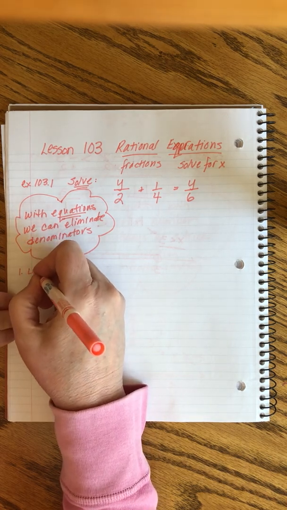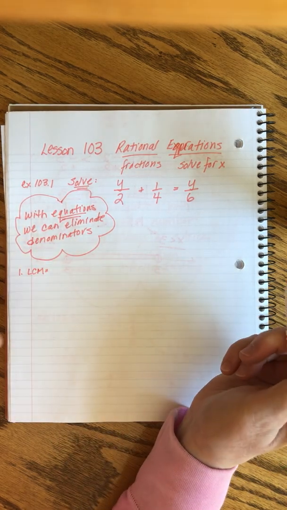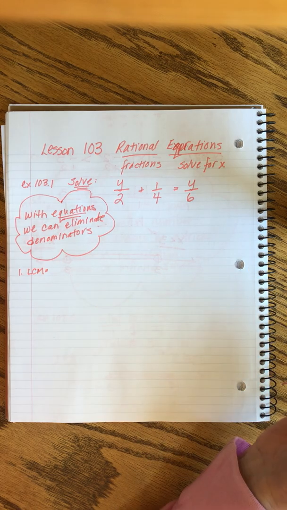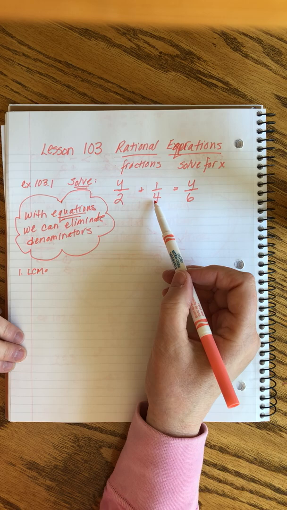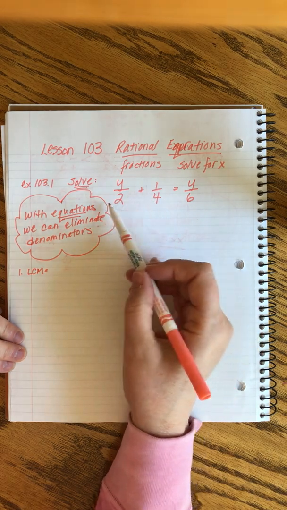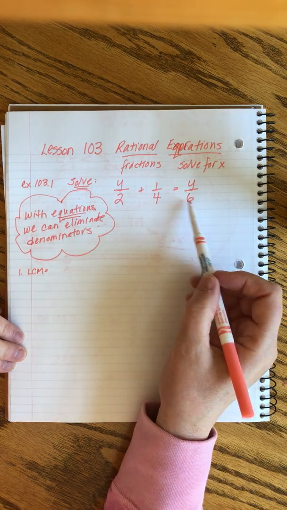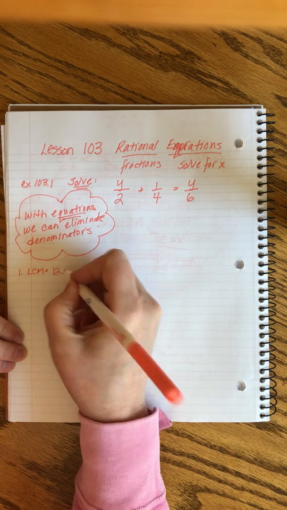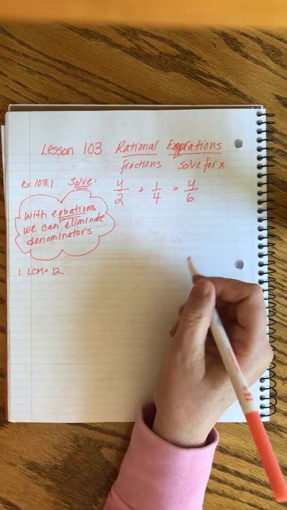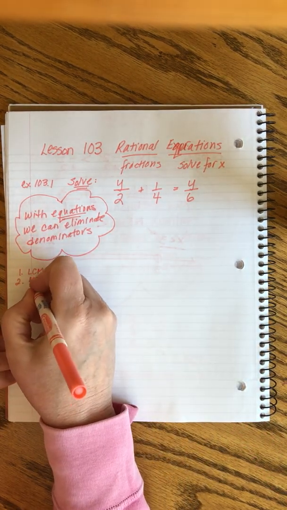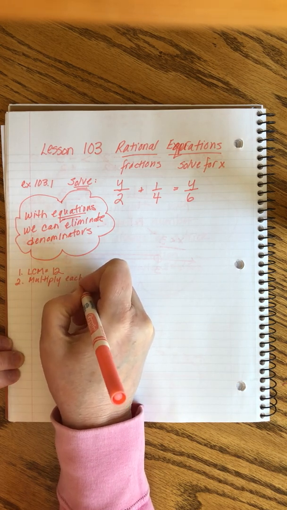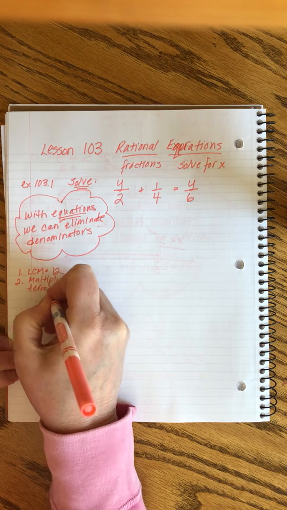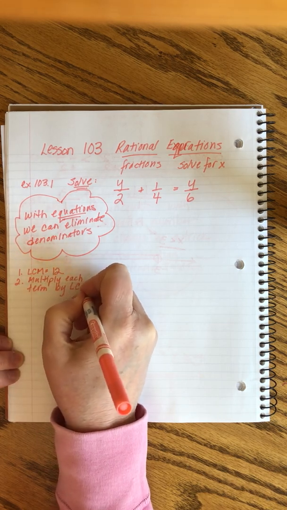First, we find the LCM, the least common multiple, and we do that just like we do all the other times we've ever done it. 2 and 4 and 6. Okay, 2 goes into 4, so we don't have to do anything special with that. 4 and 6, that's going to be 12, right? Okay, so what we're going to do is we multiply each term by the least common multiple, okay?